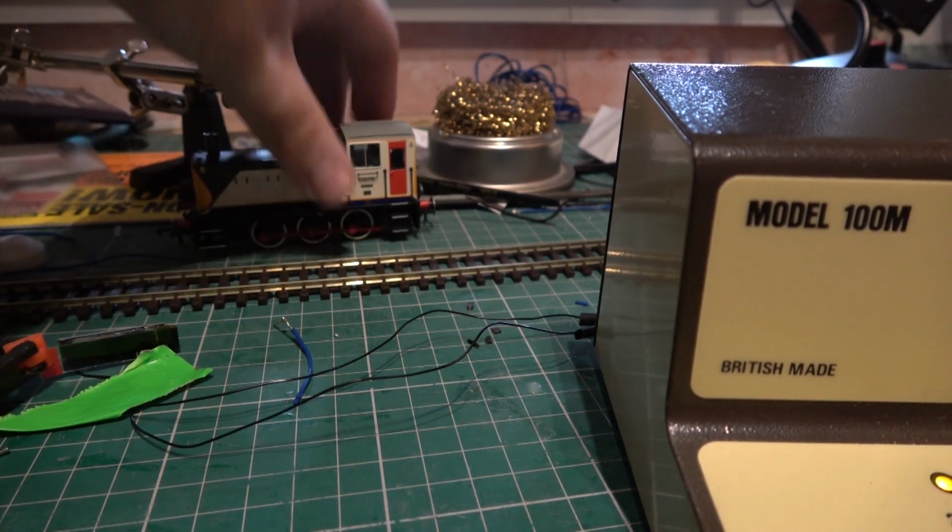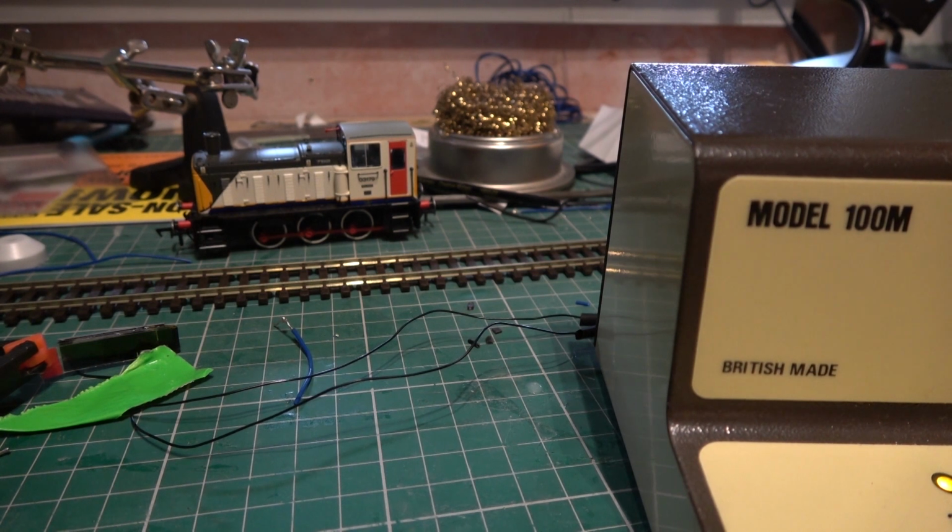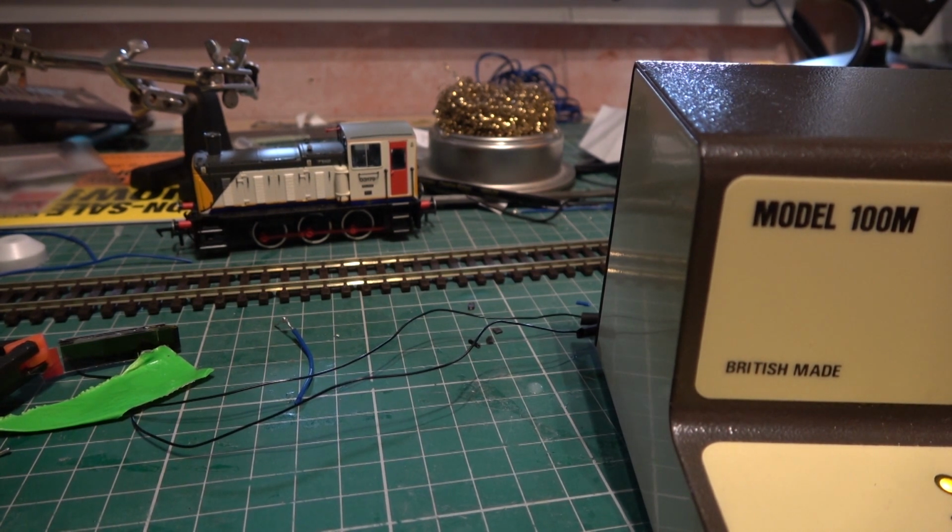But there is an error you can get, which I didn't realise to start off with. So I got no track power, nothing on the track, and you can see the screen just flashes away. So just turn it on and it flashes. You need to have a load of a train on it for it to actually work properly.